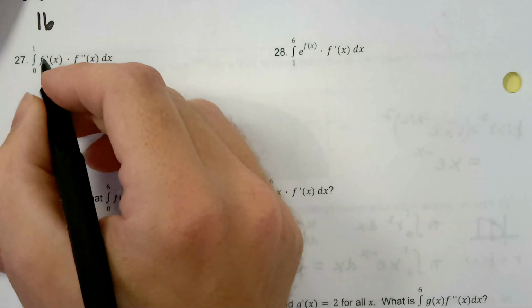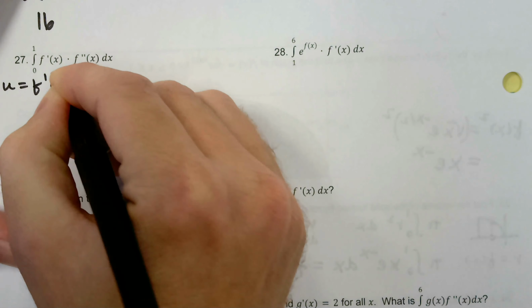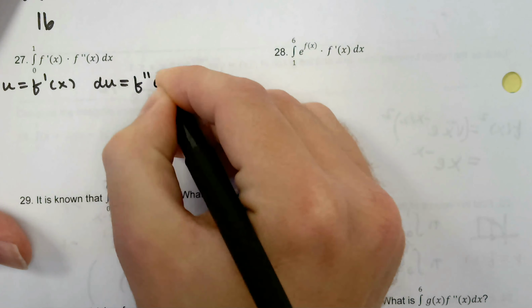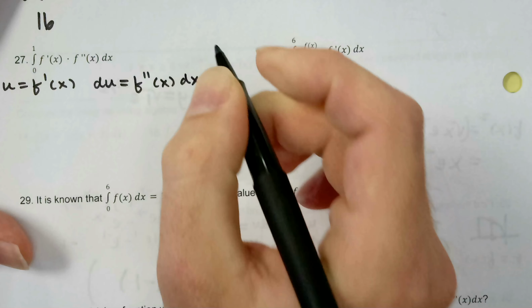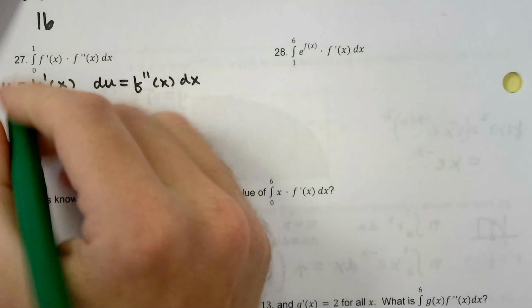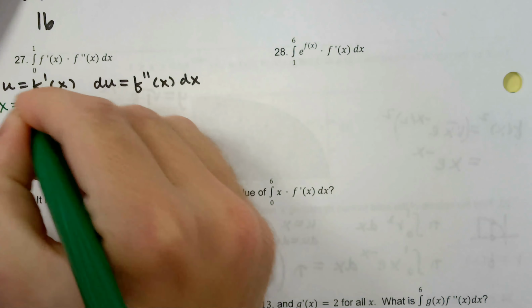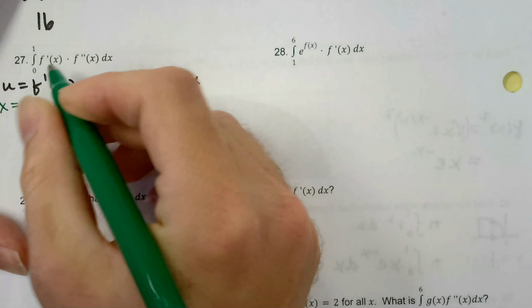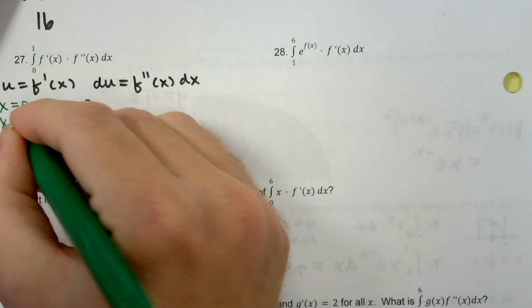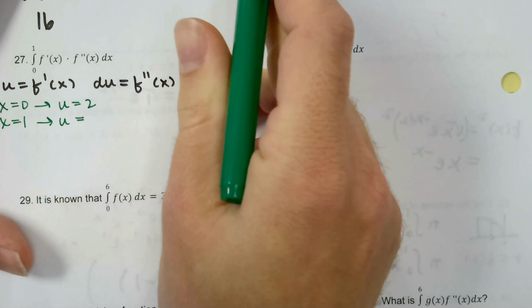I don't know if we've done one like this yet this year, but u equals f prime of x, du equals f double prime of x dx. I'm going to actually just convert the bounds also. So x equals 0 gives me u equals f prime of 0, which is 2. And then when x equals 1, u equals f prime of 1, which is going to be negative 5.